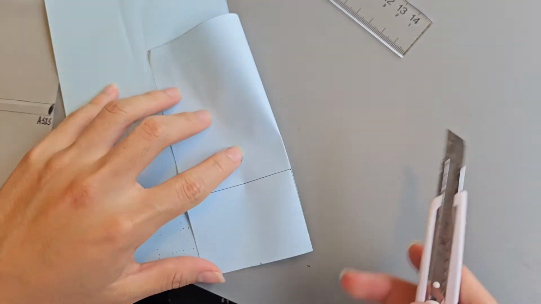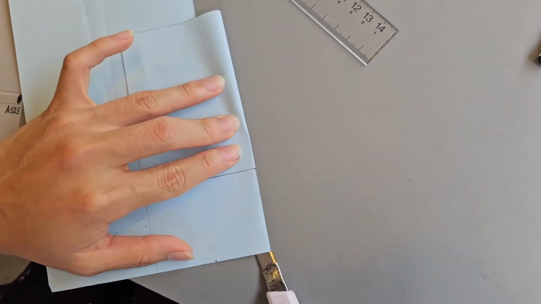Afterwards, measure a 7.5 by 5 centimeter section of colored paper, and once again use a penknife or scissors to cut it out.